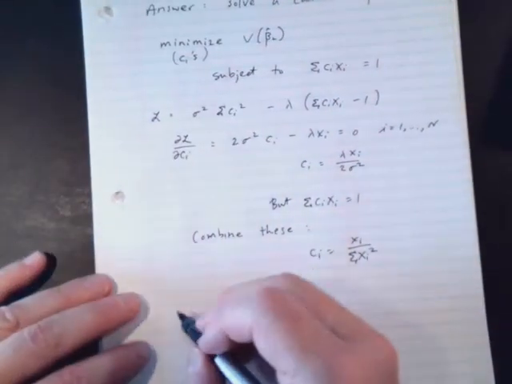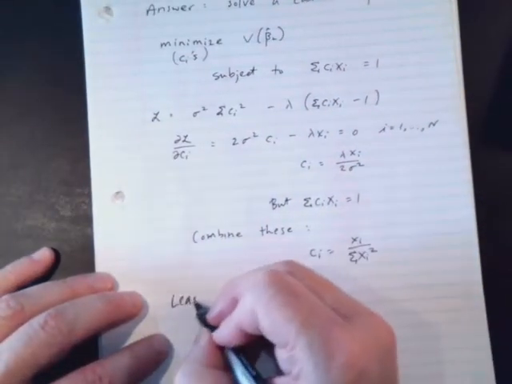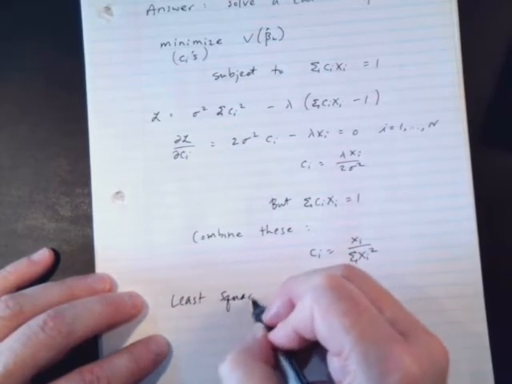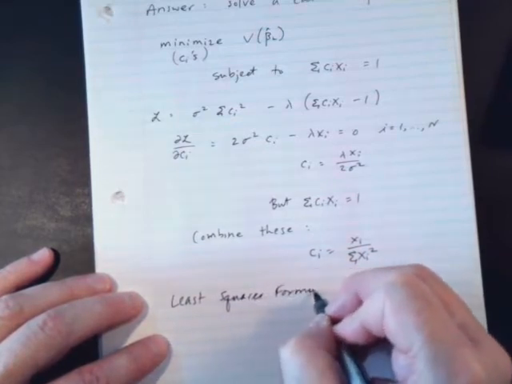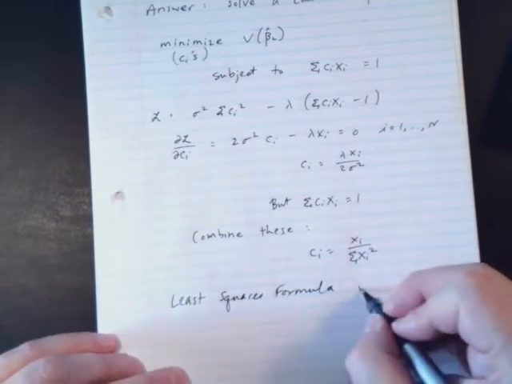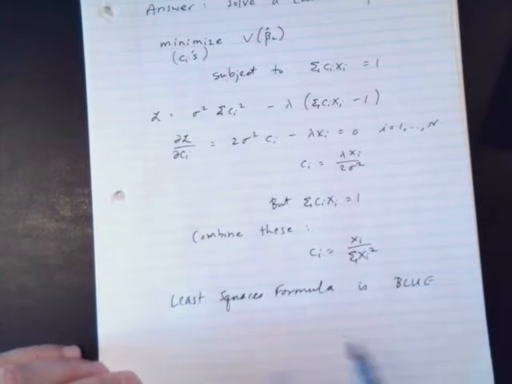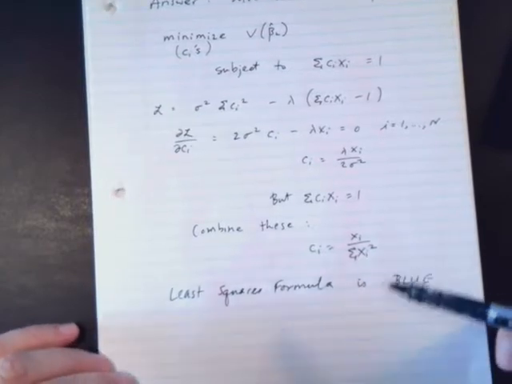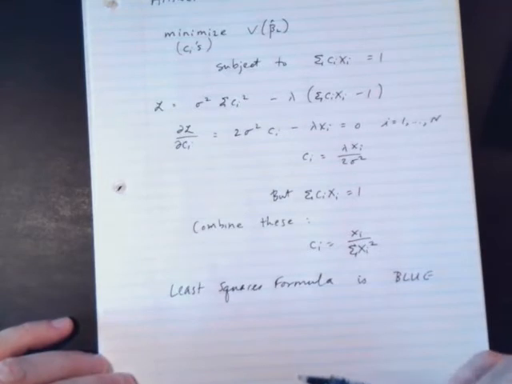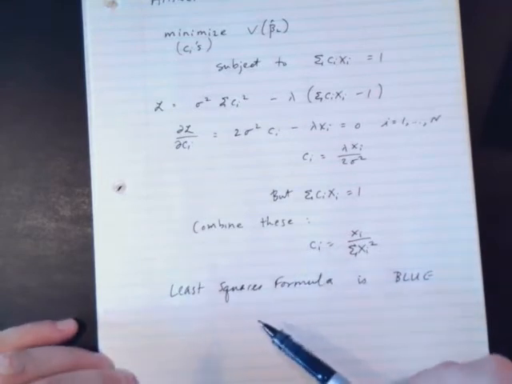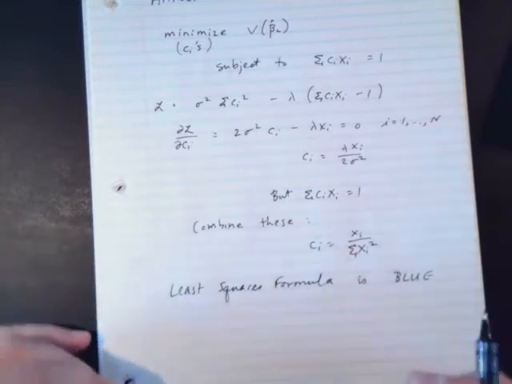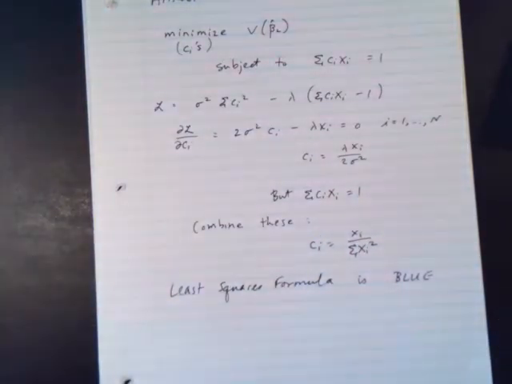So, in other words, the least squares formula is BLUE. Among all the linear unbiased slope estimators, the least squares estimator has the minimum variance. And we can interpret that to mean it makes the best use of the information in the sample.